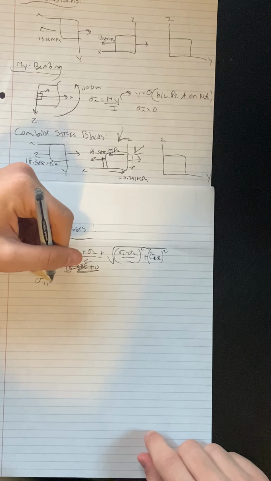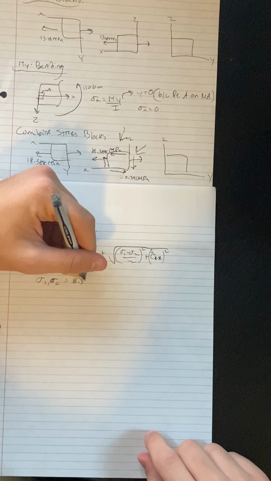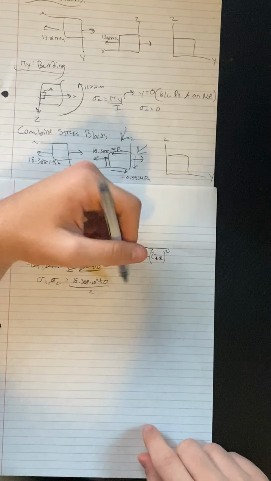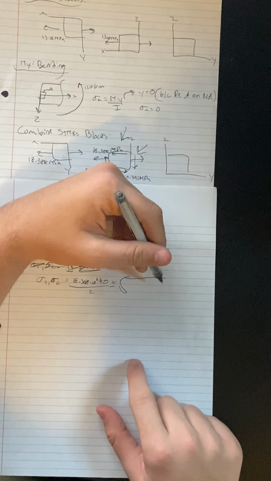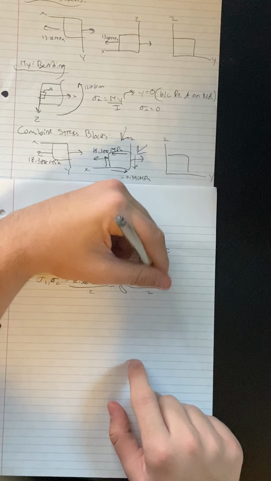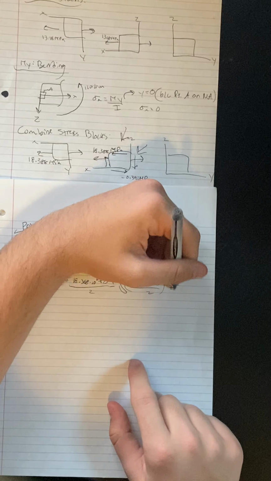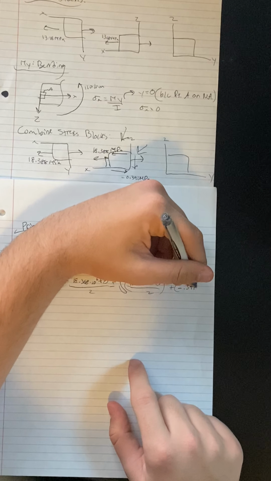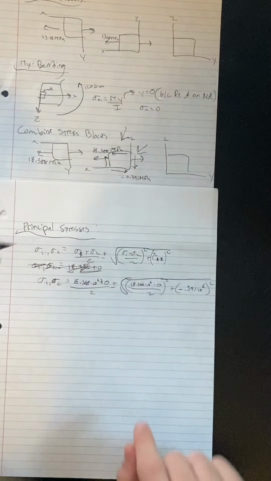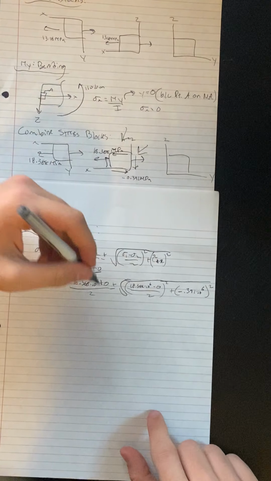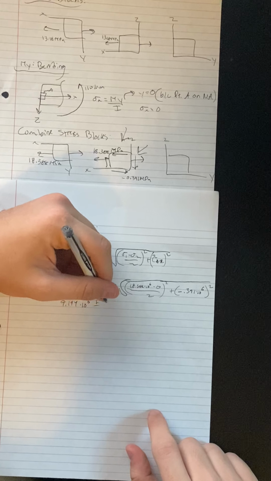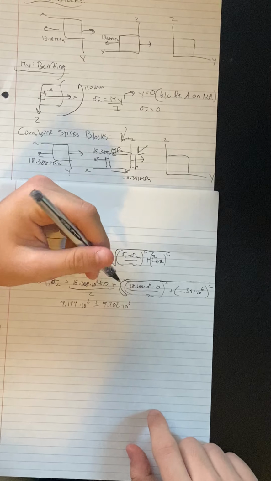Sigma 1, sigma 2 equals 18.388 times 10 to the 6 plus 0 over 2, plus or minus the square root of 18.388 times 10 to the 6 minus 0 over 2 squared, plus our shear, which is the negative 0.391 times 10 to the 6 Pa squared. And what that's going to get for us is 9.194 times 10 to the 6 plus or minus 9.202 times 10 to the 6.